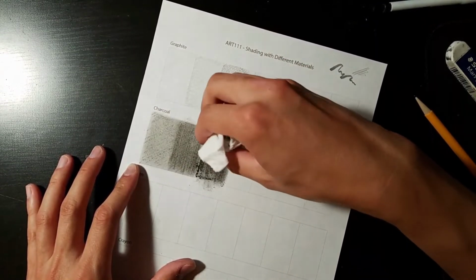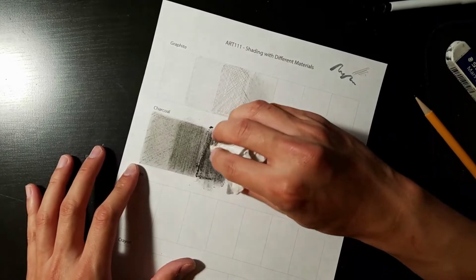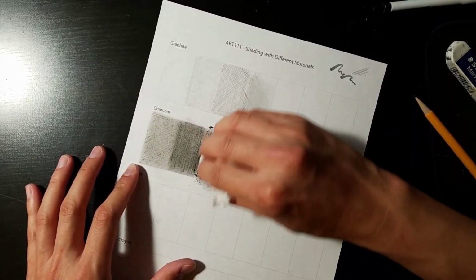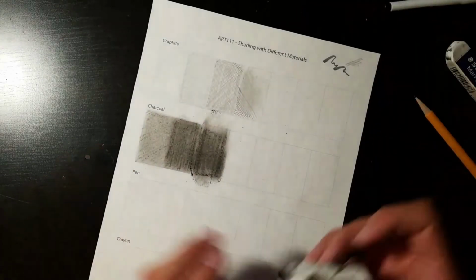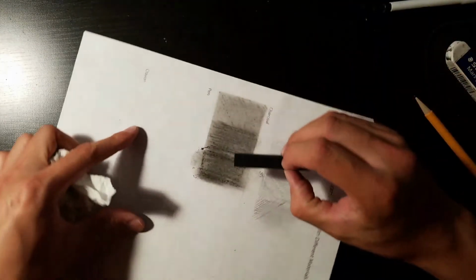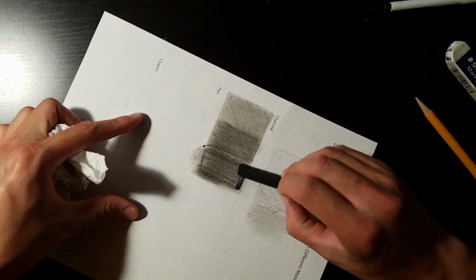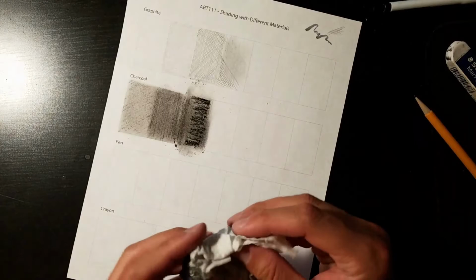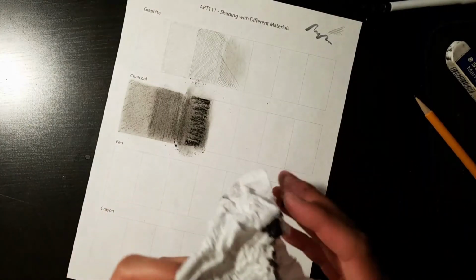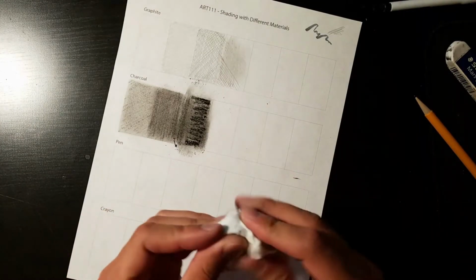When you're working with charcoal, it is good to have some kind of blending stick that you can get from an art supply store or Michaels. That is really useful when you're working with charcoal. If you're going to take a drawing class, that is one of the things that you are going to have to buy.